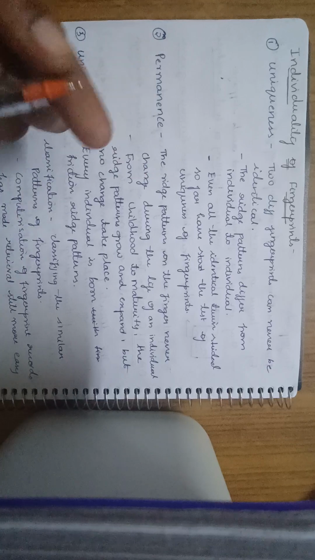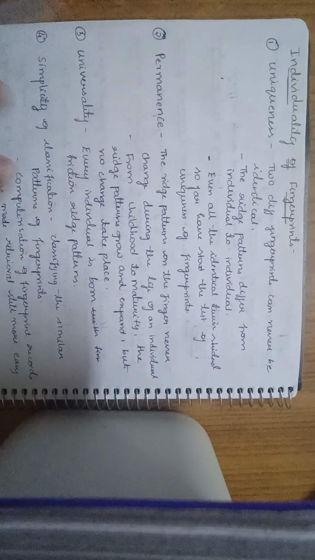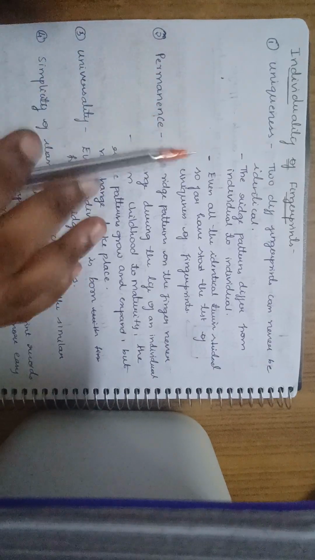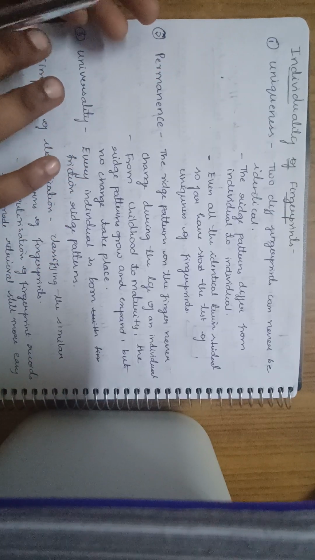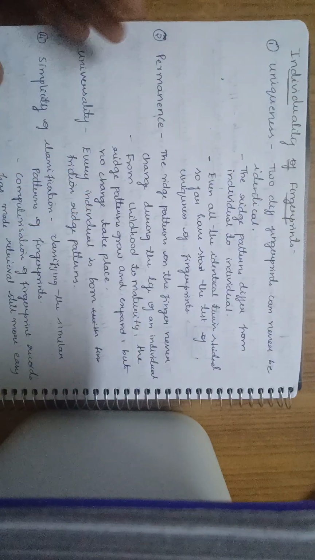Permanence is what? Being permanent. Whatever the ridge patterns you have on your finger, they will be permanent during your lifetime. Till you are dead, whatever the ridge patterns are, they will be there, they will be like that. There will be no change undergone in them.